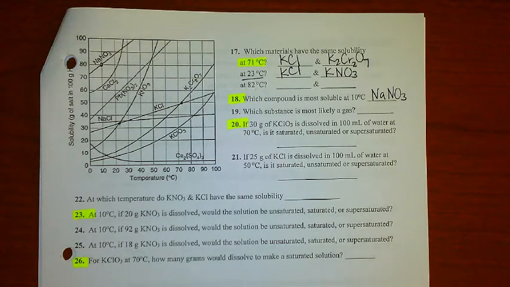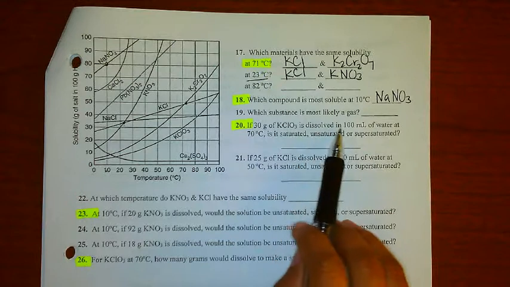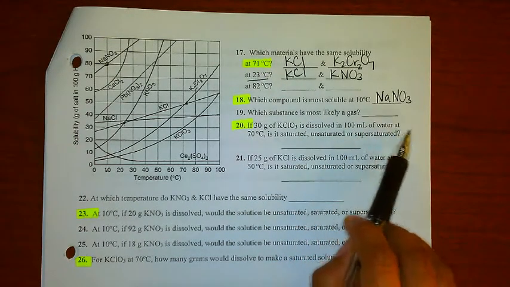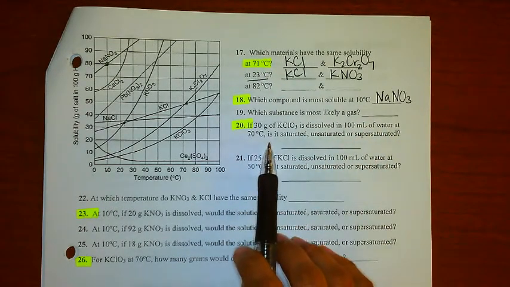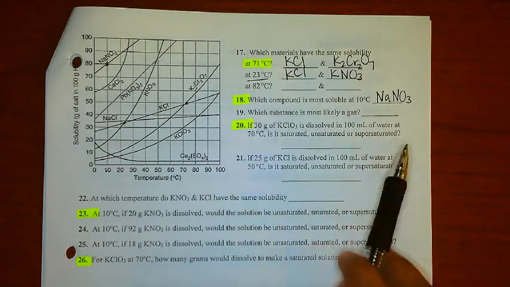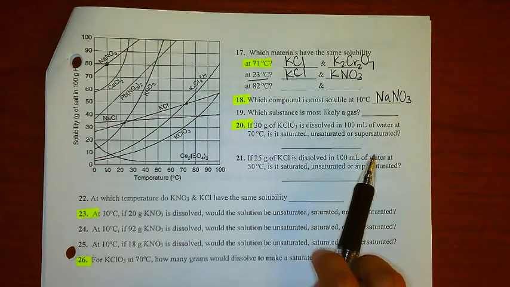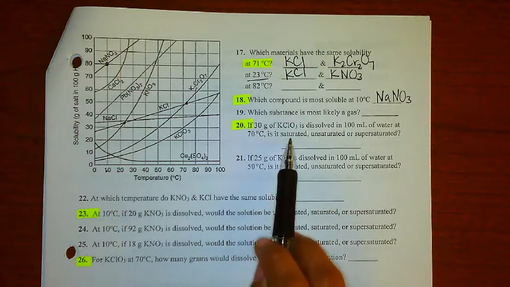Alright, number 20. If 30 grams of this compound is dissolved in 100 milliliters of water at 70 degrees Celsius, is it saturated, unsaturated, or supersaturated?